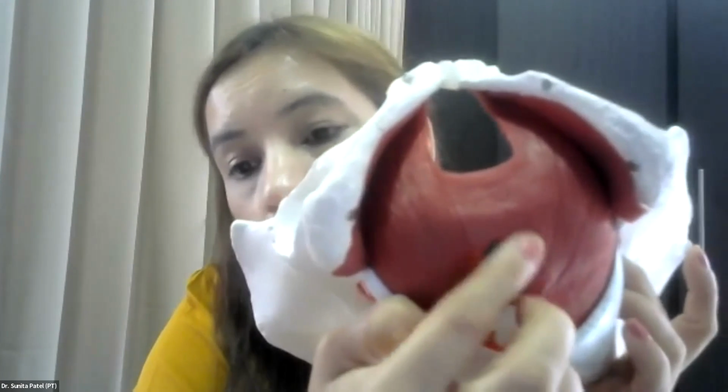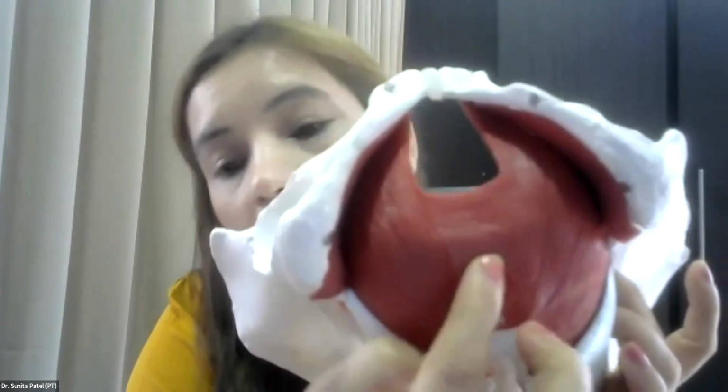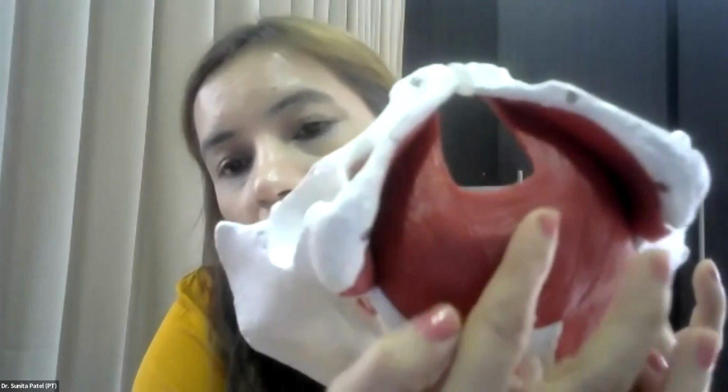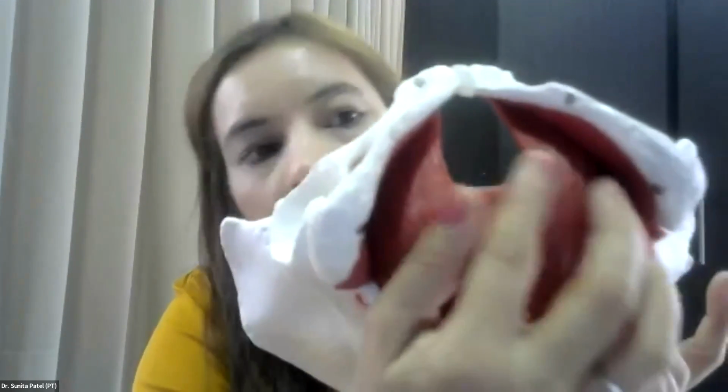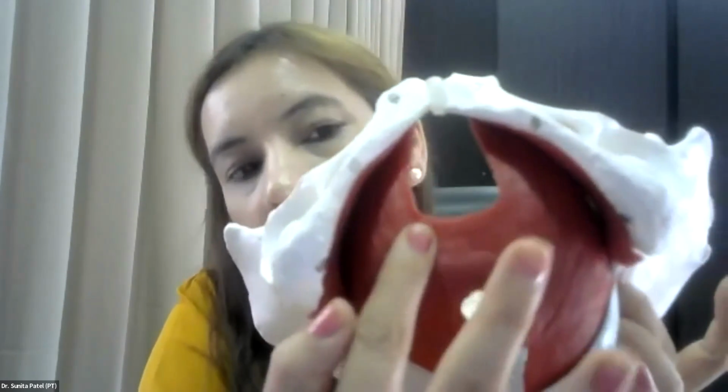So we'll assume a small clock on this. Again, the 12 o'clock will be towards the pubic symphysis like that, and 6 o'clock towards the tailbone. If this is the vagina, this hiatus, 12 o'clock will always be towards the pubic symphysis, and 6 o'clock will be towards the downward side, the posterior side, like this.